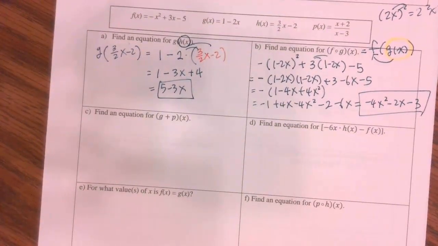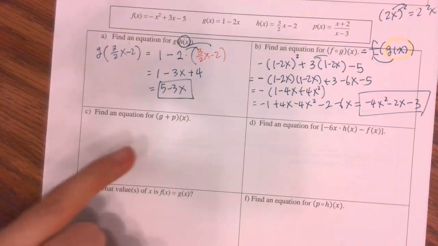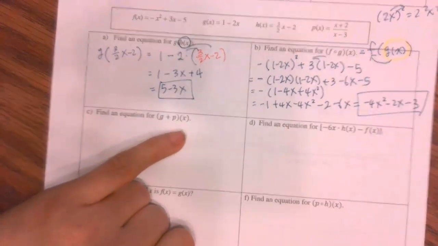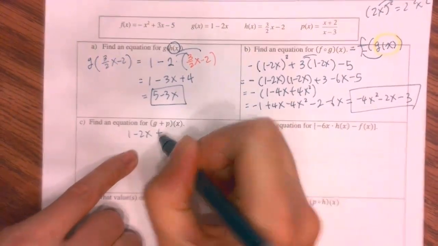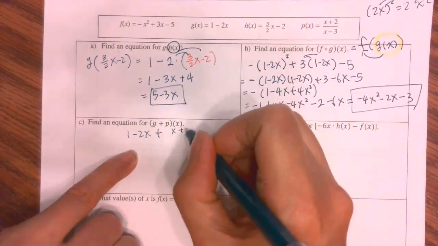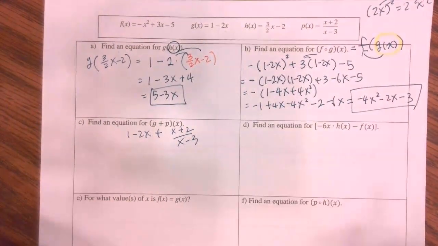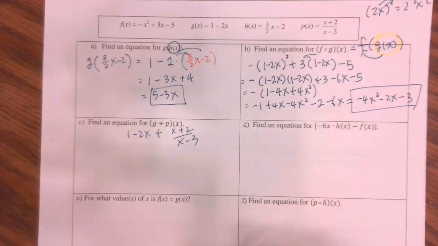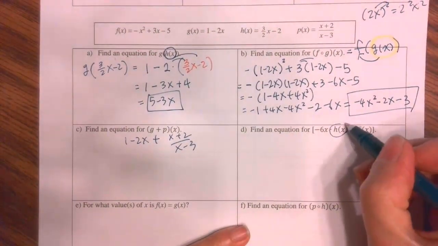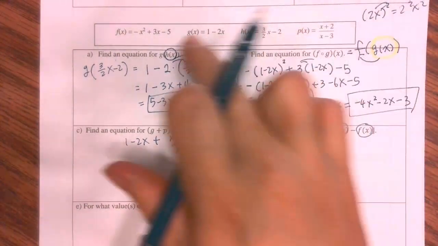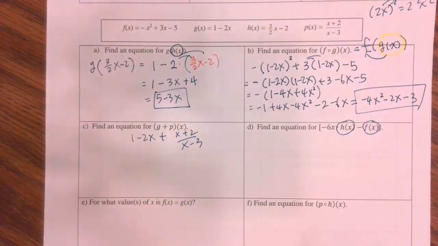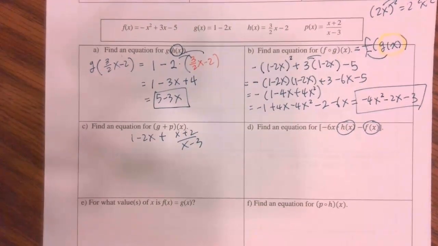Alright. Now what? That one, you're just adding g and p together. So you're literally going to add 1 minus 2x plus p of x, x plus 2 over x minus 3. I don't have time for it, so I'm not going to do it. What about this? Do you know what h of x is? Do you know what f of x is? Yeah, h of x is right there. F of x is right there. Plug it in, simplify. I don't have time for it.